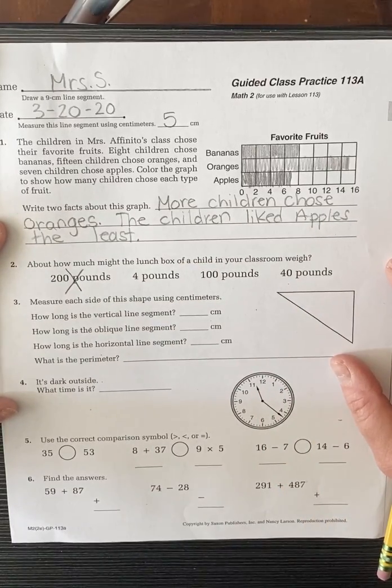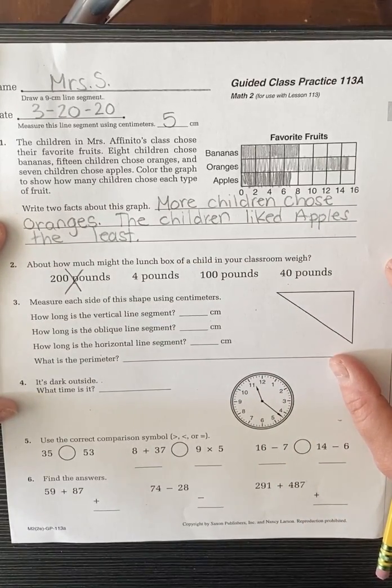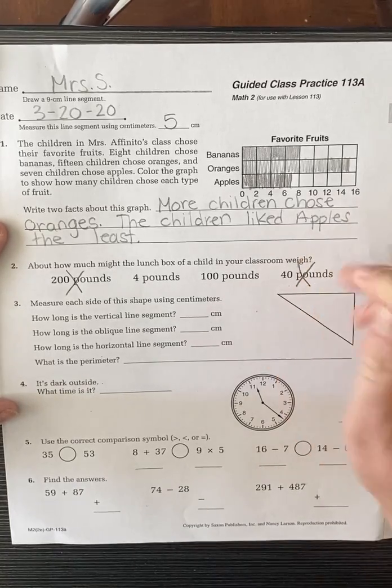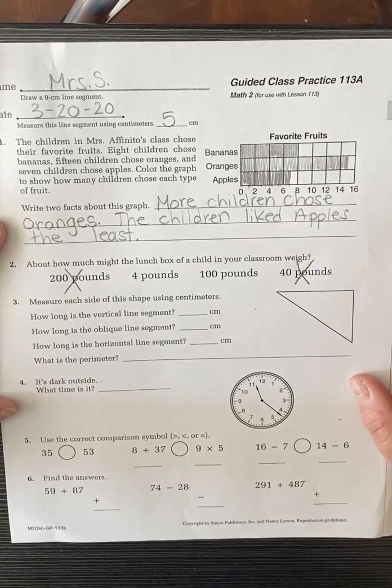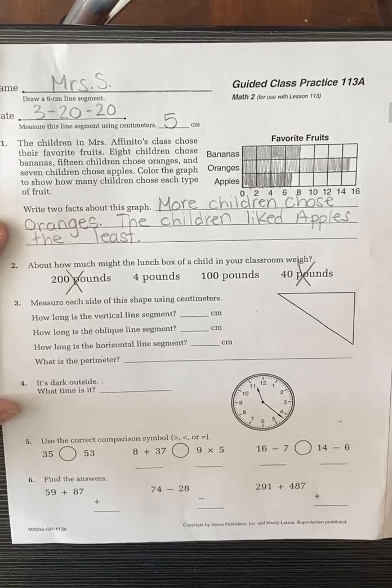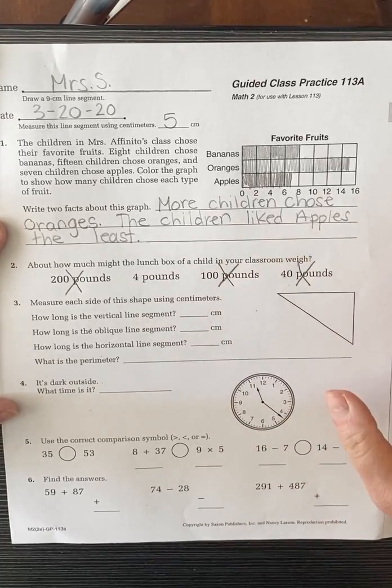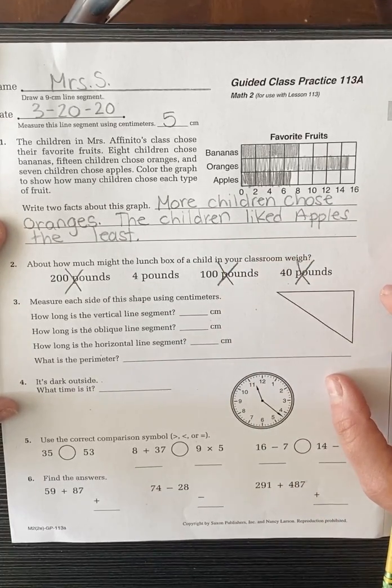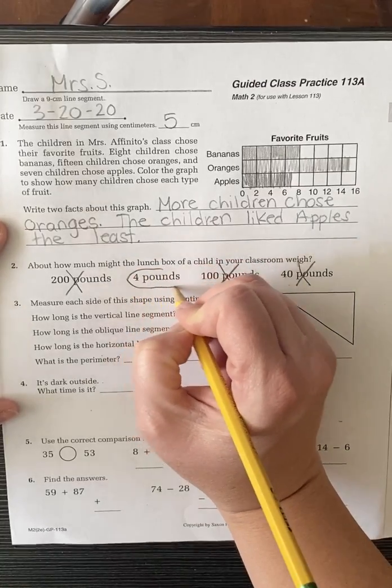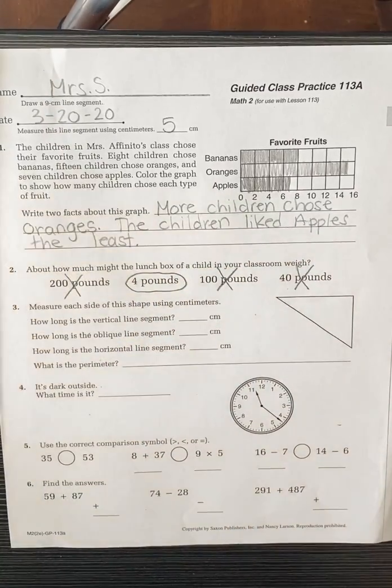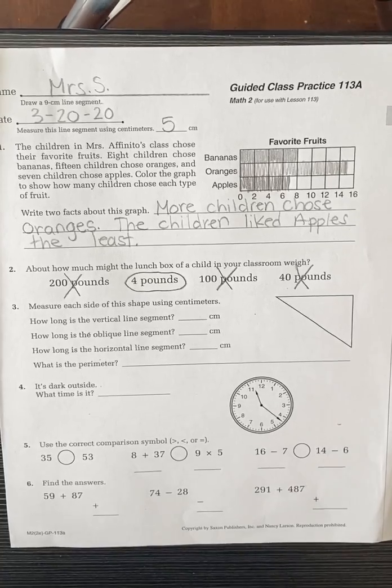40 pounds. That's about how much a dog weighs. Would that be a lunch pail? No. 100 pounds. That's like how much your mom would weigh. Is that a lunch pail? No. 4 pounds. Is that how much a lunch pail might weigh? Yes, it would.